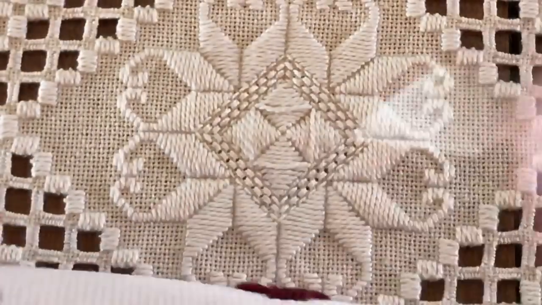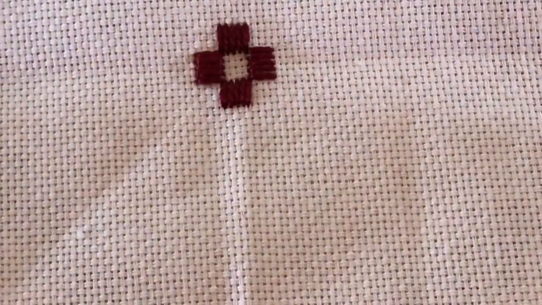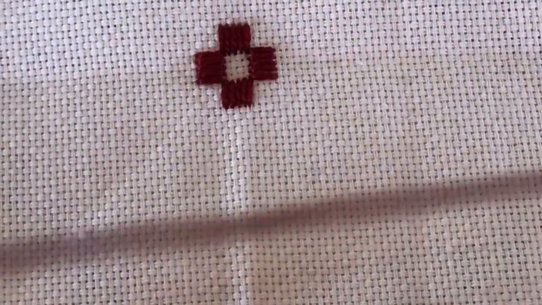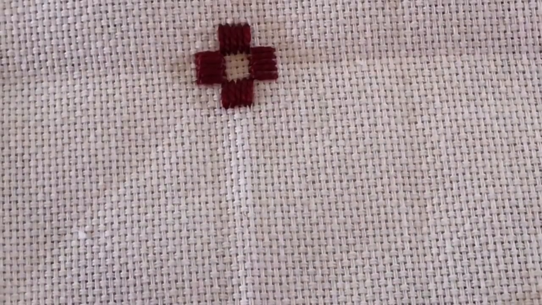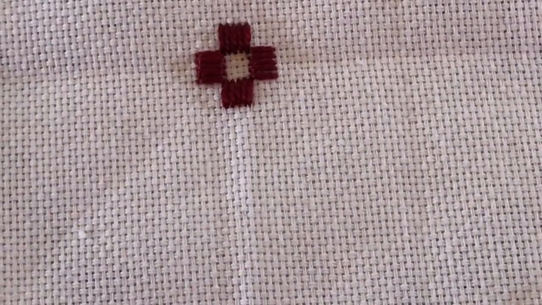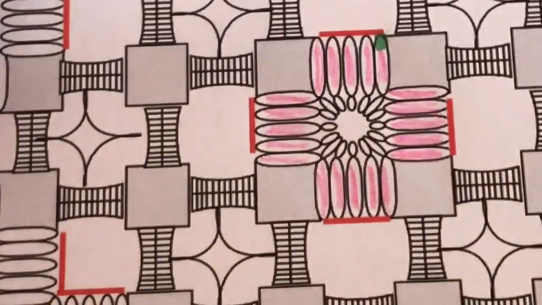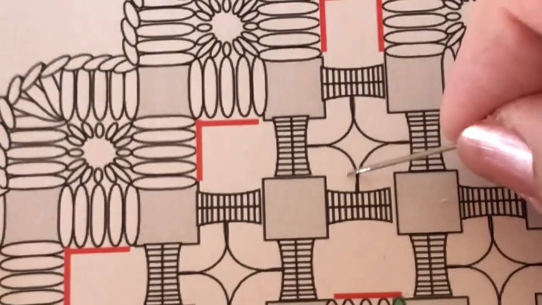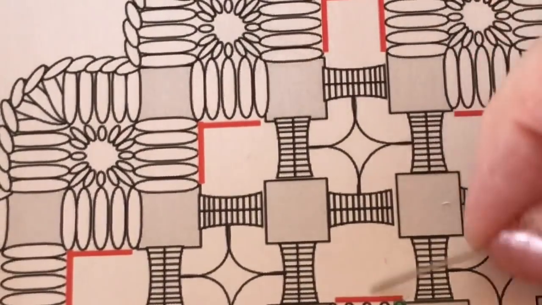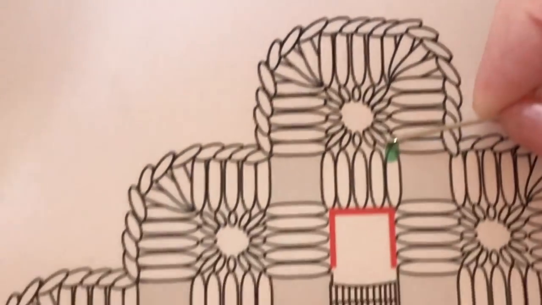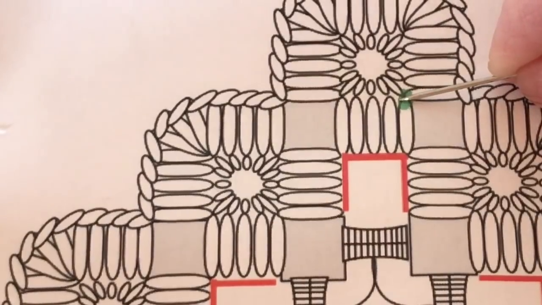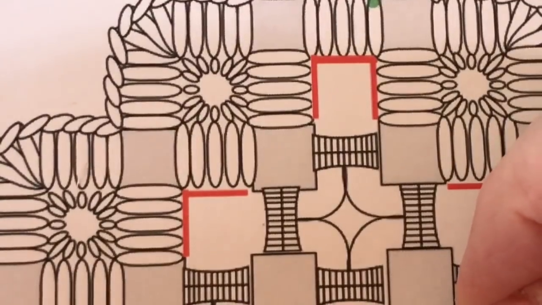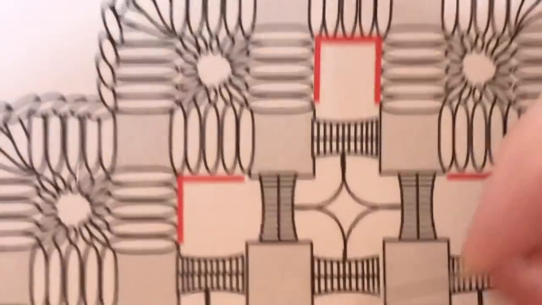Okay, now we want to thread our needle again, and I'm going to continue with the same piece that I had. So now what we have to do is get up there to that next set of Kloster Blocks. Okay, so as you can see on our chart, we have some area that's going to be open in between here. So we need to get all the way up to here. Okay, so this is 4 stitches.